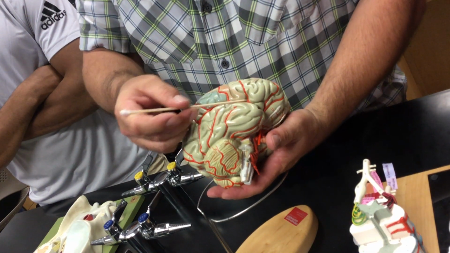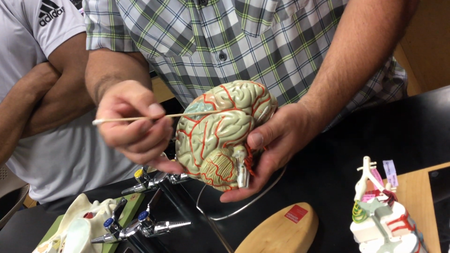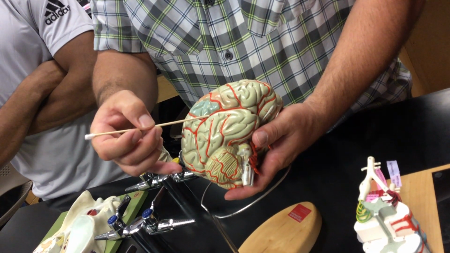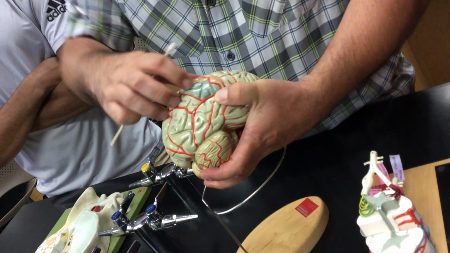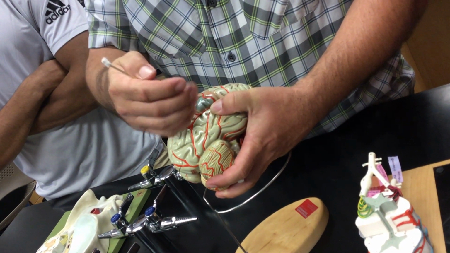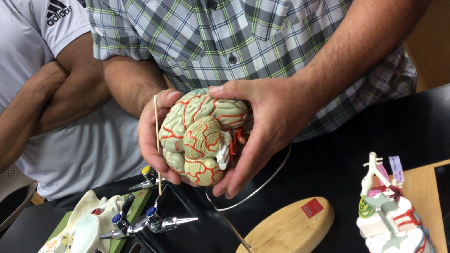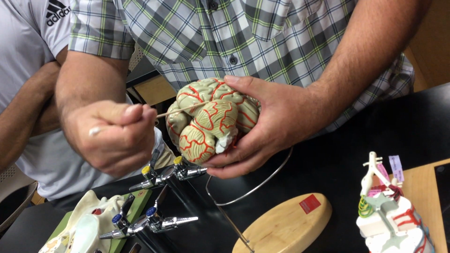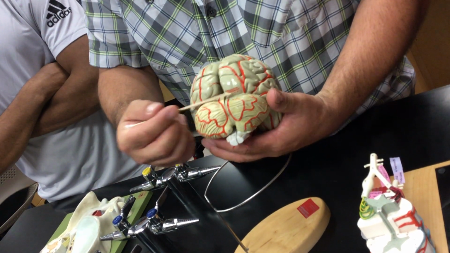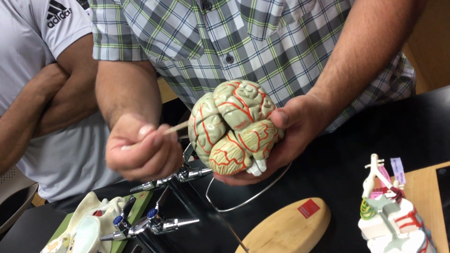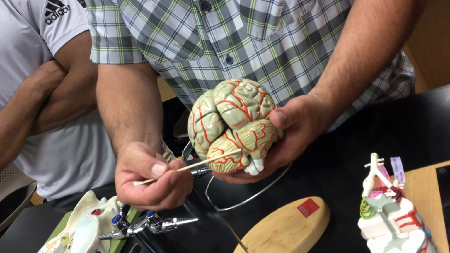Along the side, we'll find a transverse, lateral, or sylvian fissure. If we were able to spread these apart on this model, we'd see a much deeper structure known as an insula. We find a transverse fissure back here separating the overlying cerebrum from the underlying cerebellum.